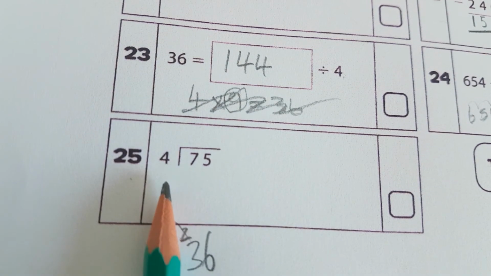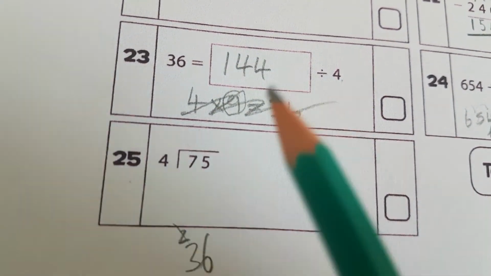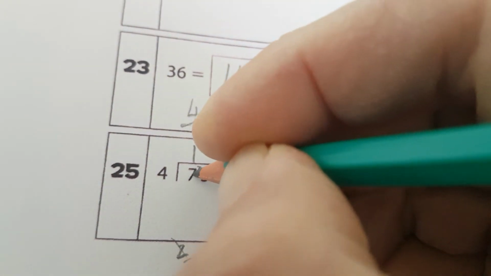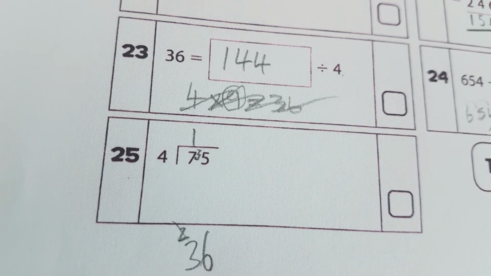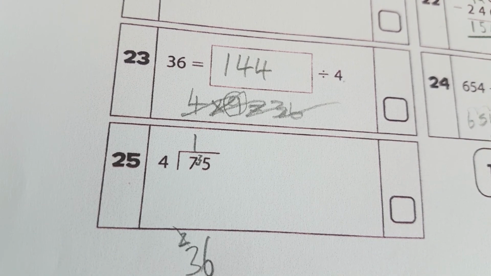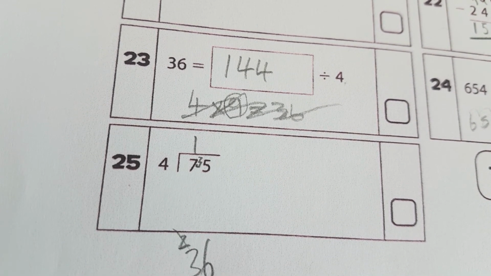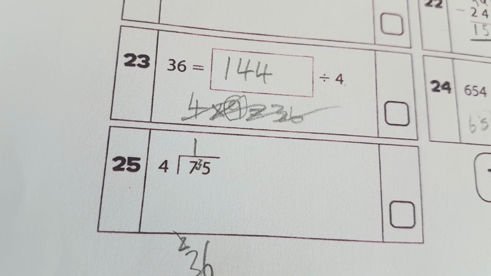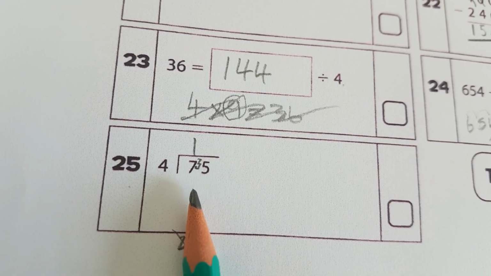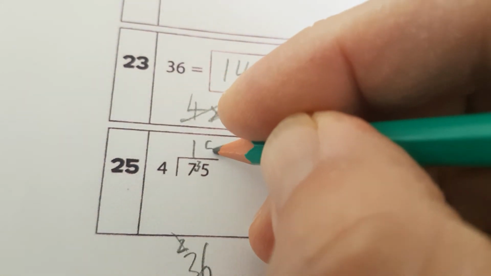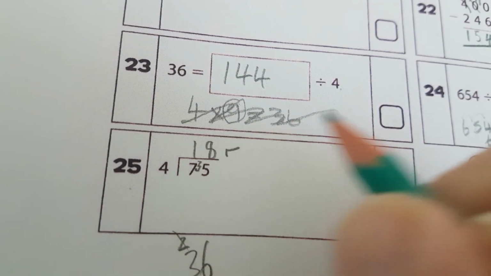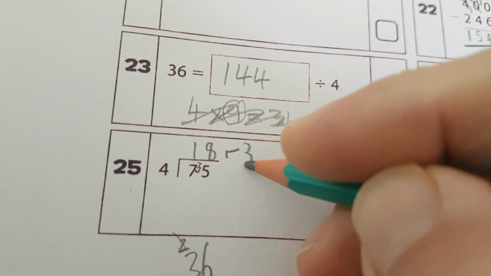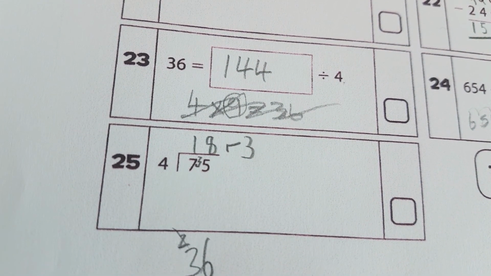Last one, 4s into 7. Just the once, leaving 3. 4s into 35, and that's not in the 4 times table, so we're just going to have to get as close as we can. So 8 4s are 32. 9 4s are 36, so it can't be that because that's too much, so it's got to be 8. So 8 times 4 is 32, but you mustn't forget what's left over, so 35 minus 32 is 3. So 18 remainder 3.